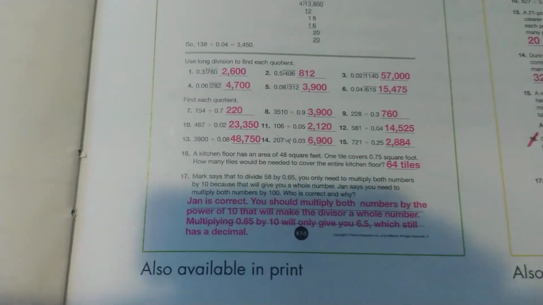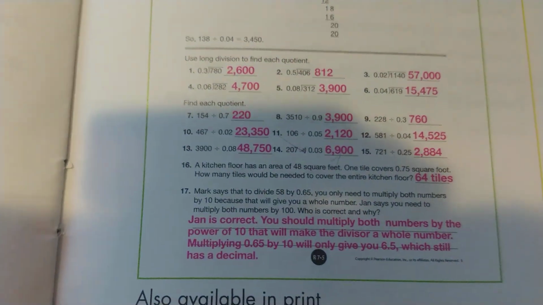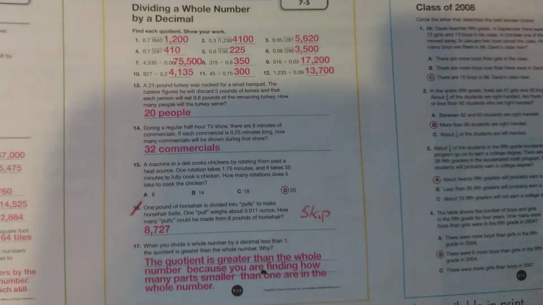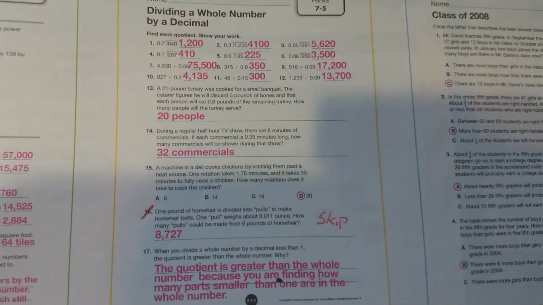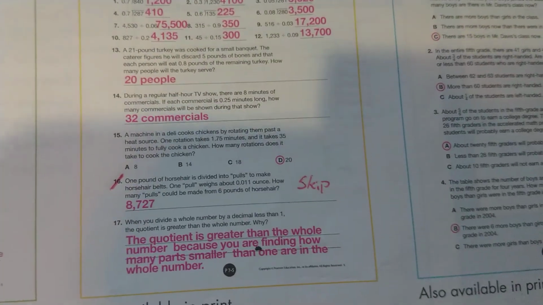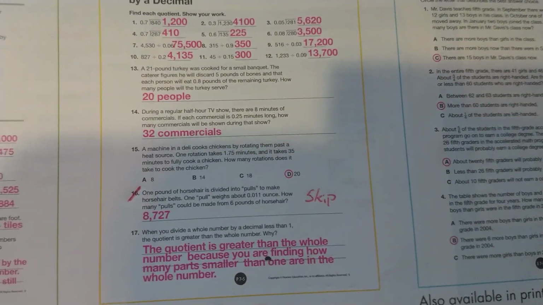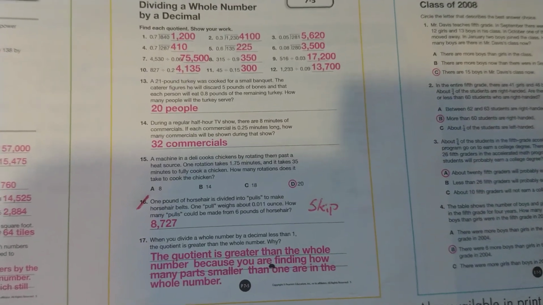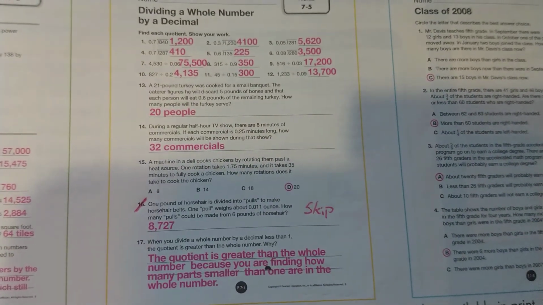You have 7-5 tonight. Here is your answer key to the practice. And here is your answer key for the... Oh, sorry. This was reteach. This is practice. Duh. And go ahead and skip number 16. Skip that one. For some reason, your book is lame. All right.